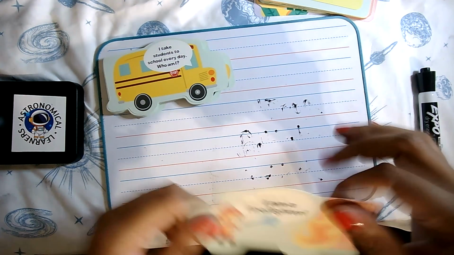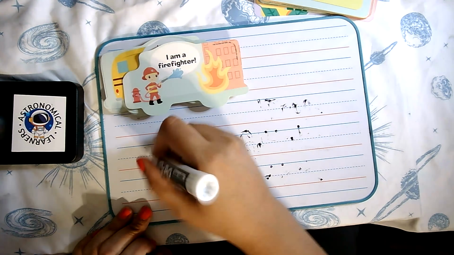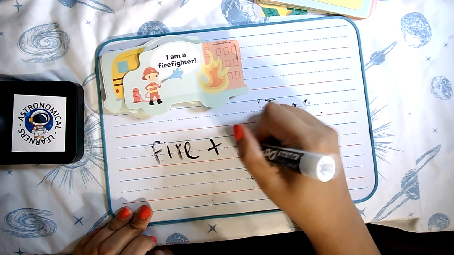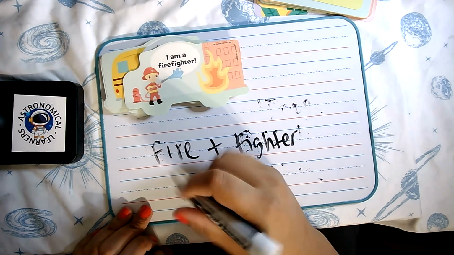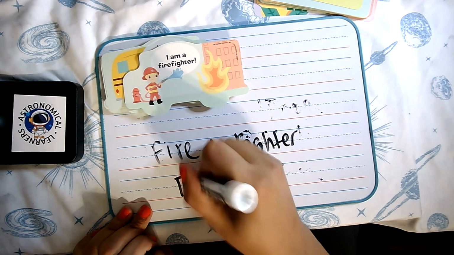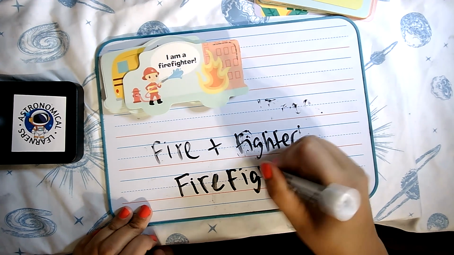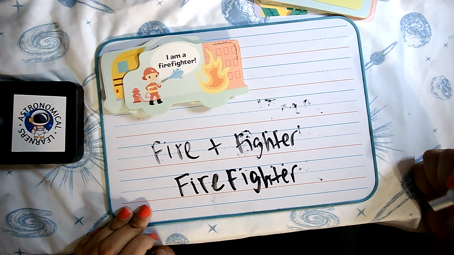And you know what I would do with this? I would point it out and say, look, that's like 2 words. Fire plus fighter. Okay, so we put it together and it is 1 word. What do we call that? Is that a compound word? Firefighter.